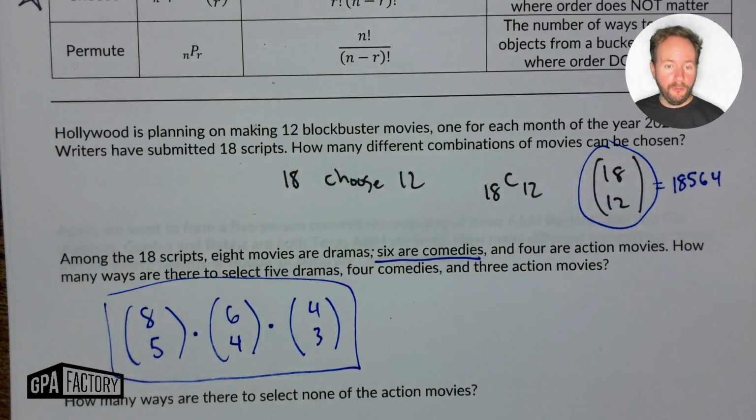Simply that, all multiplied. I have 8 dramas, I want to choose 5 of them. I have 6 comedies, I want to choose 4 of them. And I have 4 action movies, I want to choose 3 of them. That's it. That's all you have to do for that question.